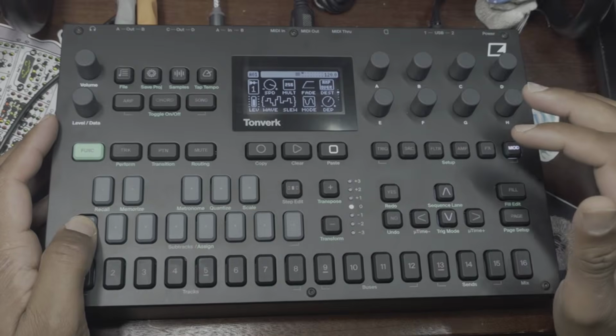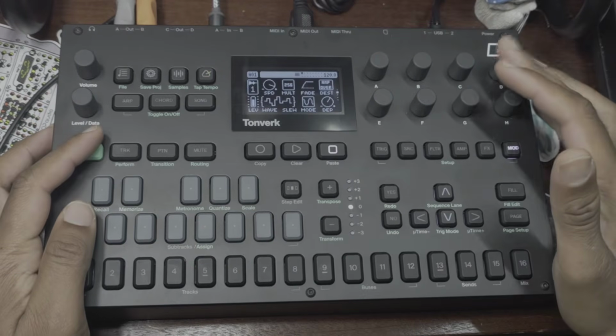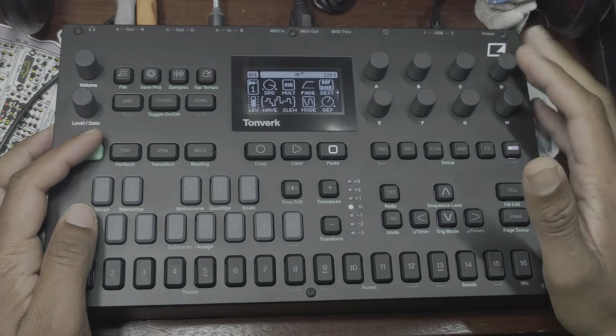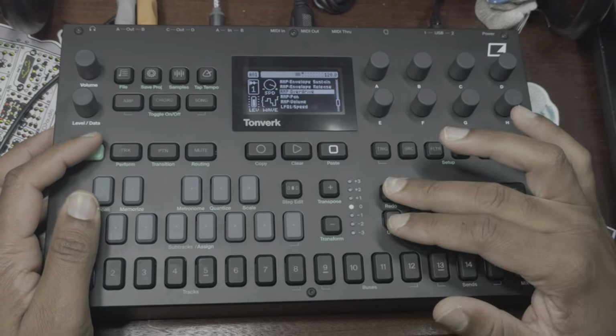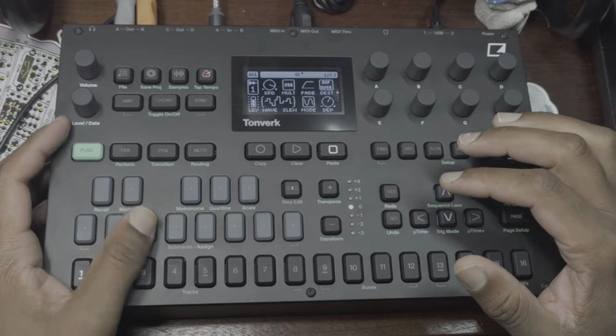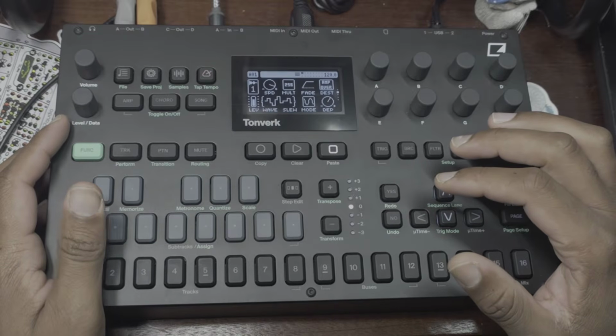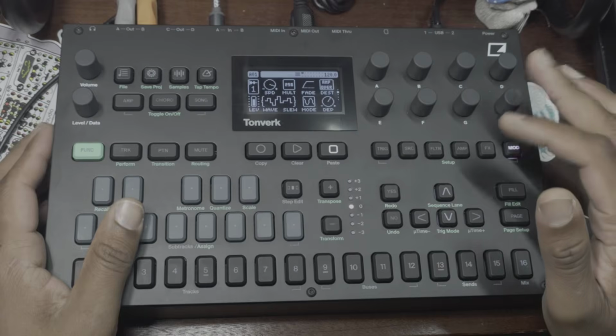I really wish you could assign multiple destinations. This lack of a proper modulation matrix, or just, yeah, I don't know.